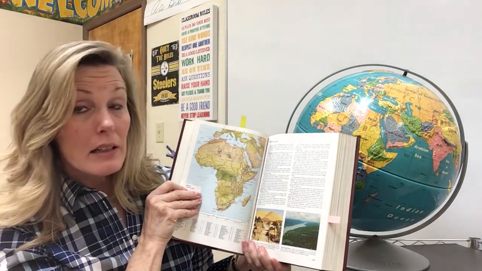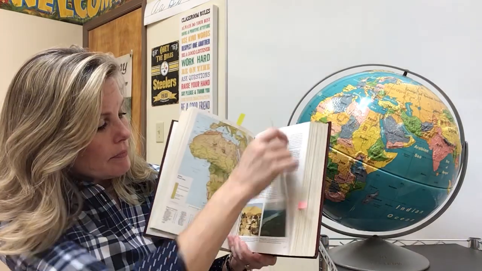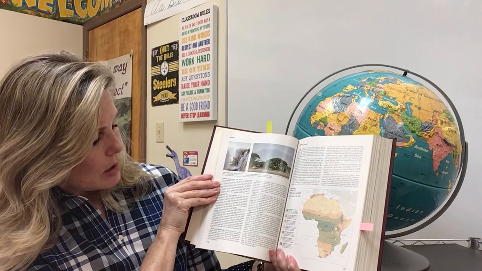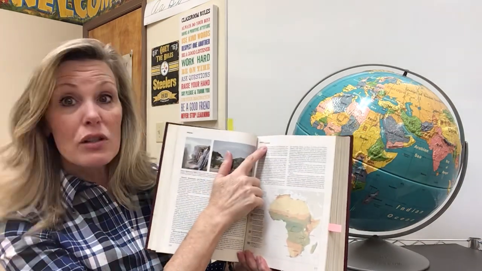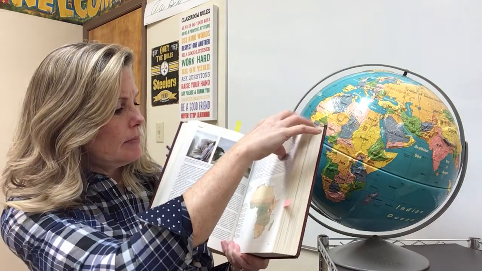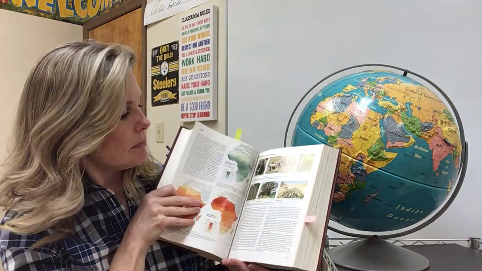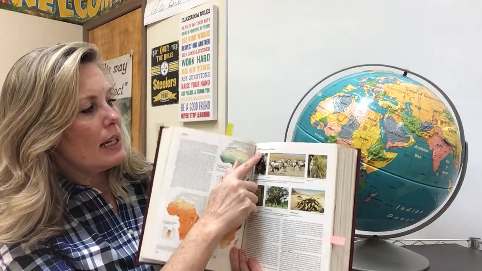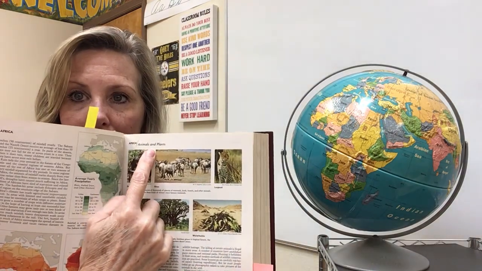The land, now I might be getting a little closer here. Land regions, maps, pictures on each page. Deserts, grasslands, forests, rivers and waterfalls, lakes, mountains. Here's climate. Another map about the climate zones of Africa. Keep looking. Now I see a subheading that's going to really help me hone in my search.